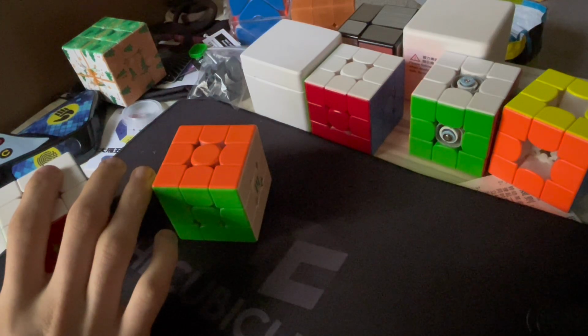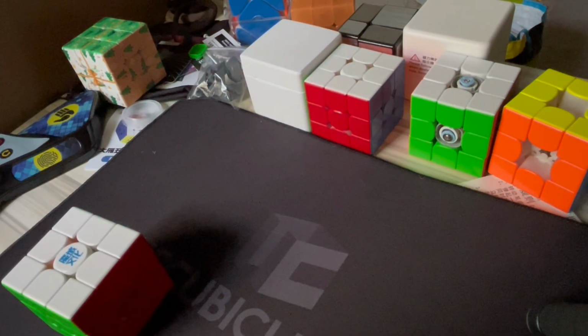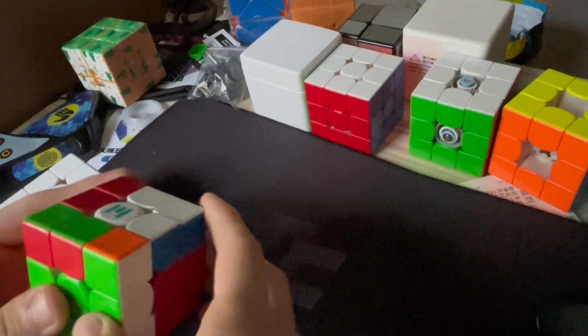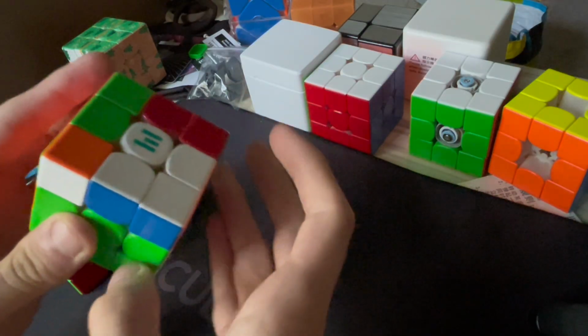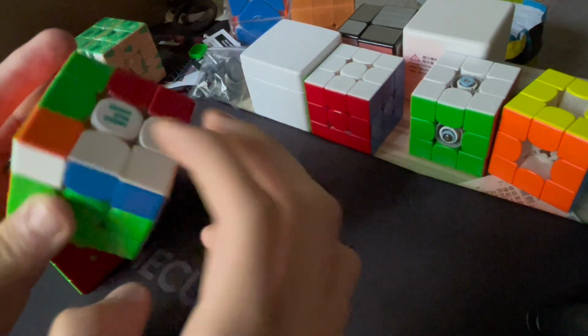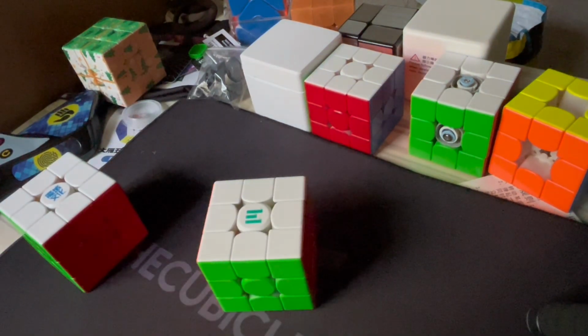So it's pretty easy to remember as well. So anyway, just remember that you're kind of replacing this edge with this edge, and then you're putting this edge back down here, so it creates this block here, and then you're sledging in to correct the remaining edges.